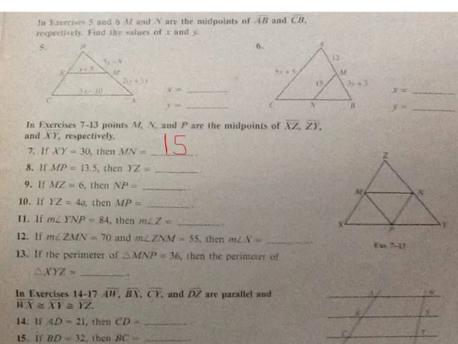Number 8 is the same thought process where we know MP is 13.5. We're trying to find the length of YZ. So same theorem, 5-11. We know that YZ is going to be twice the length of MP. So since MP is 13.5, then YZ would have to be twice that, which is going to be 27.